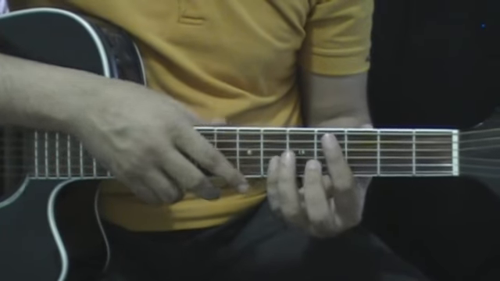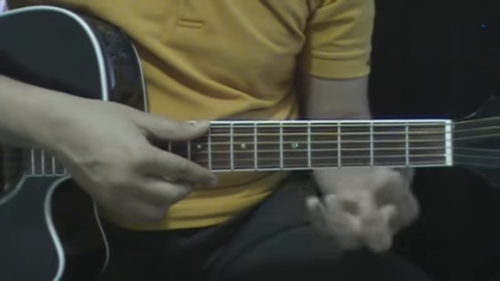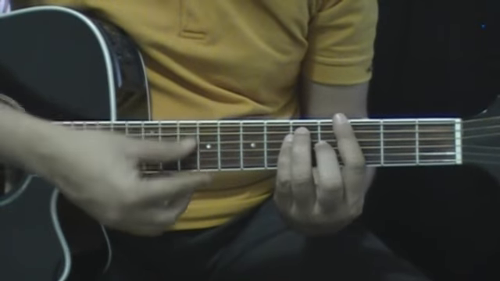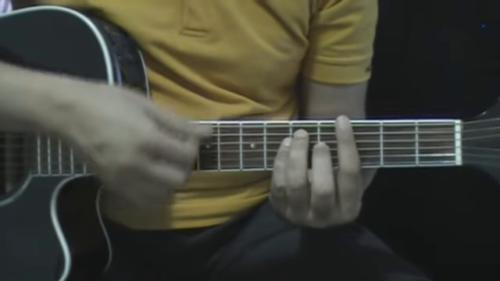Obviously, you can also play the song using bar chords, and then you can use your left hand's fingers to do muting as you typically do on any song, and it will sound like this.